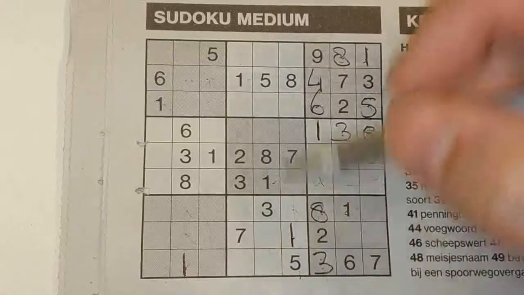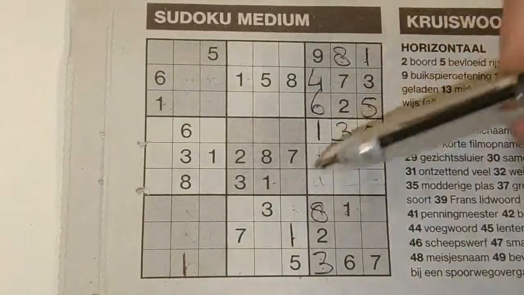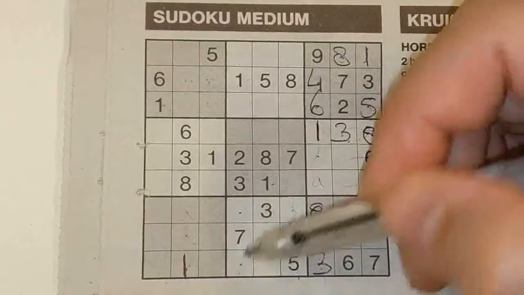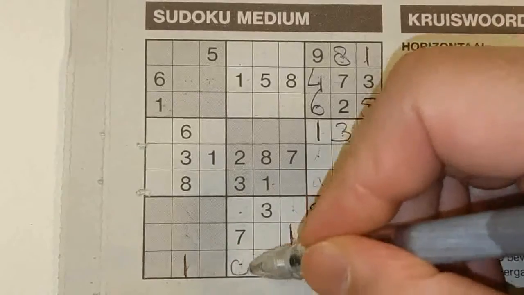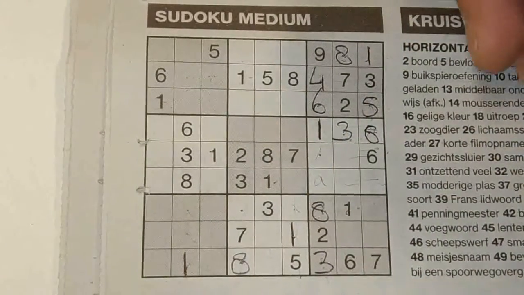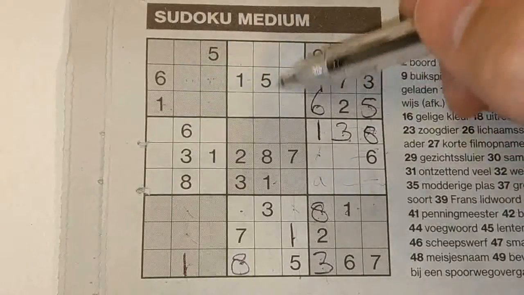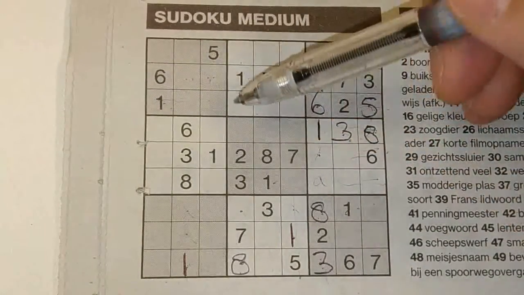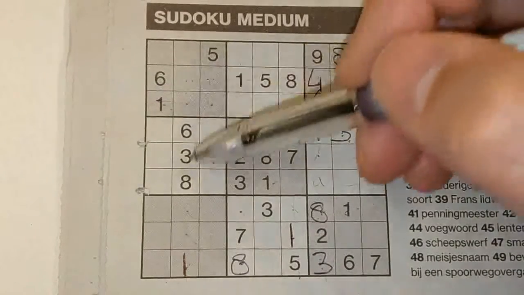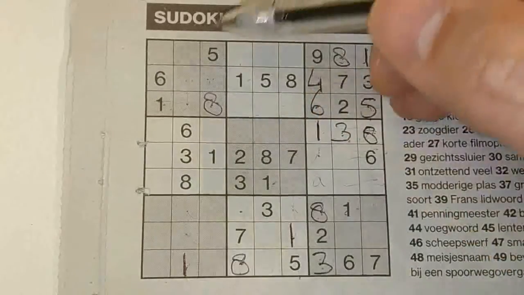8 in this column, 8 in the middle column. So in the column next, the only 2 places for an 8 is here or there. But I see here already an 8. No 8 there. 8 should be here. 8 in the first row, 8 in the second row. So in the third row, the only 2 places for an 8 is here or there. But I see here an 8. No 8 there. 8 should be here.